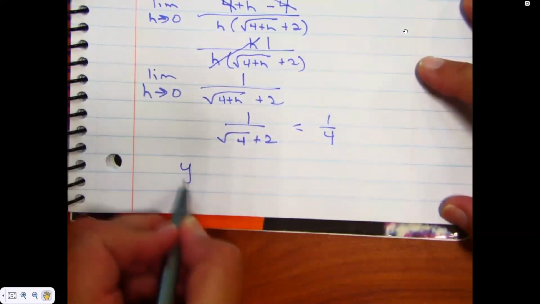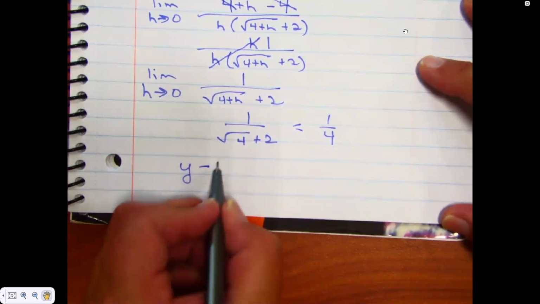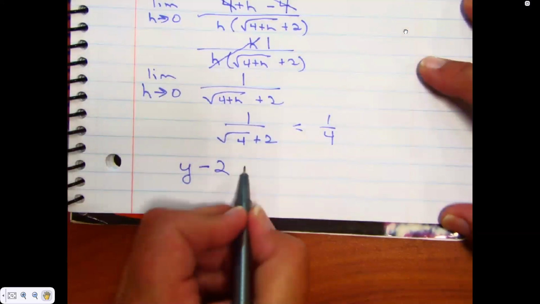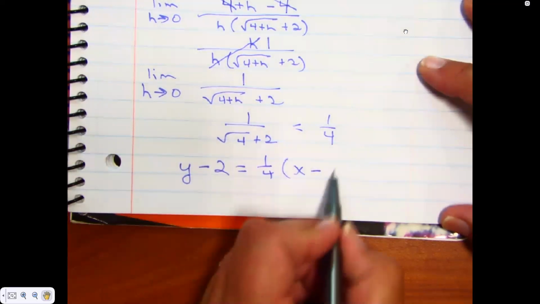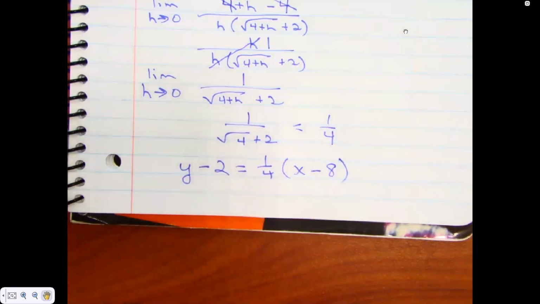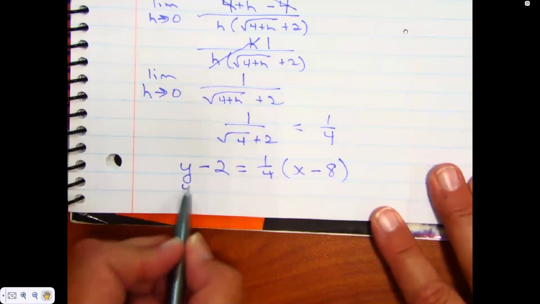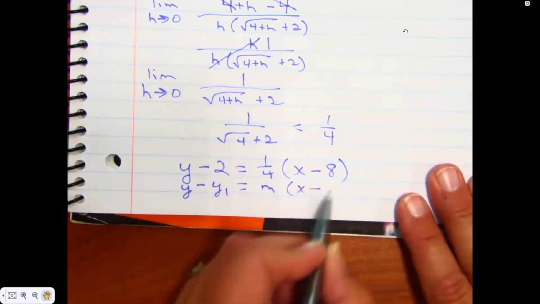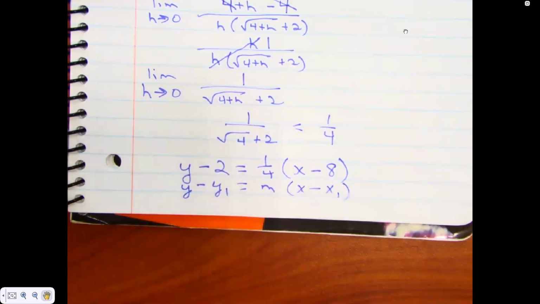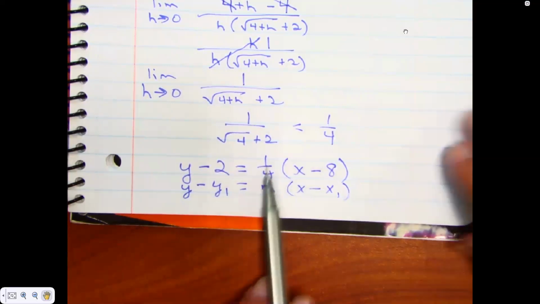Y minus, we knew this. I'll begin with y minus y1 equals m times x minus x1, which was 8. I can write that here. Y minus y1 equals m times x minus x1. And for me, that's okay. For the test, that would be okay. If we want to solve for y, to at least graph it, distribute. So let me just rewrite that.